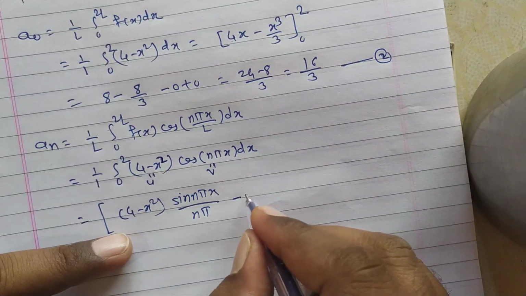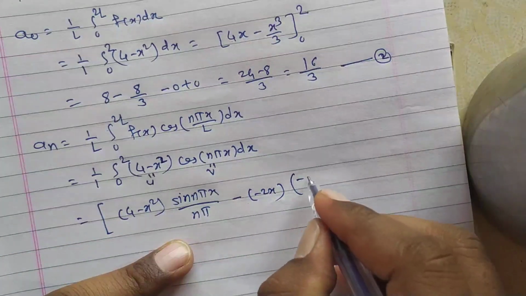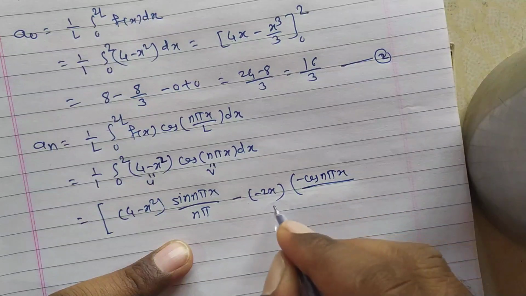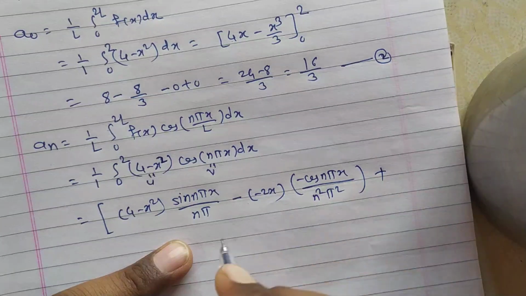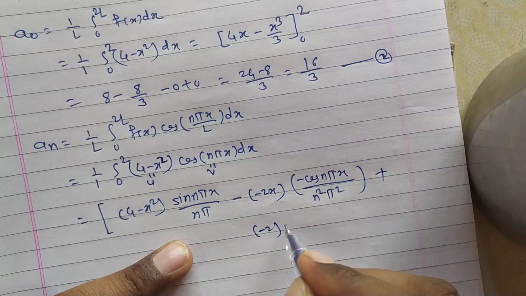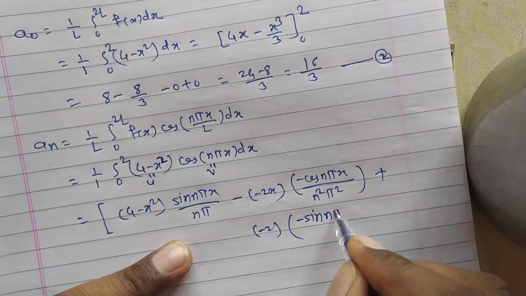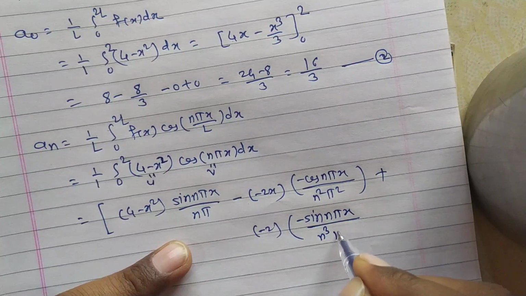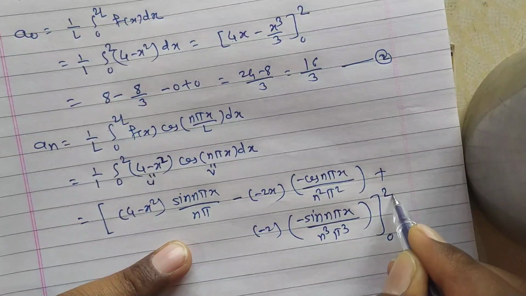So derivative of 4 minus x square is minus 2x into integration of sine is minus cos n pi x upon n pi into n pi, that is n square pi square, plus derivative of this term is minus 2 into integration of minus cos is minus sin n pi x upon n pi into this, that is n cube pi cube, and limit is 0 to 2.